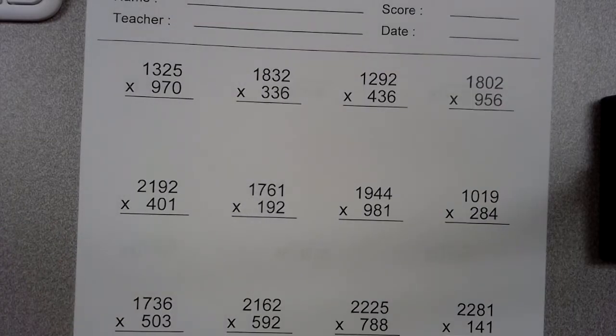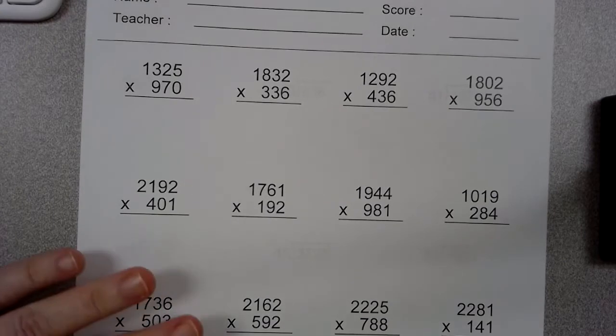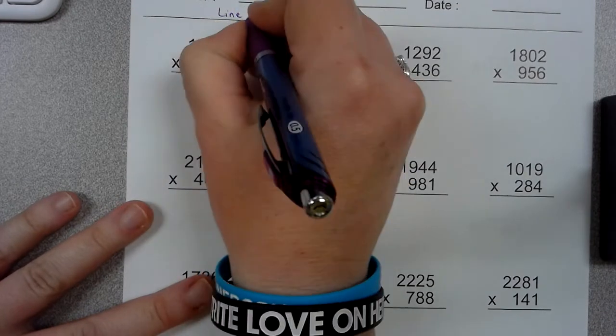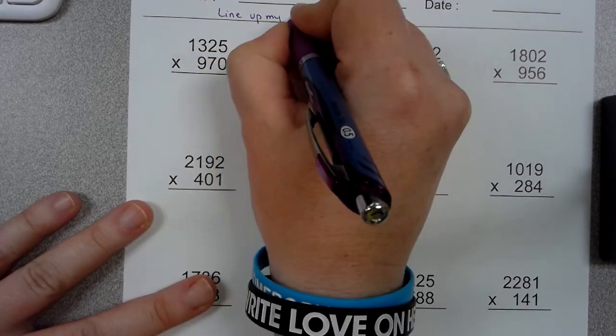Now, with your multiplication. Now, your multiplication right here, this is a 4x3 sheet. Do not get overwhelmed. Do not get worried. It's going to be fine. Okay? Now, just take it one number at a time. So, we have 1,325 times 970. So, the very first thing I'm going to do is I'm going to make sure that I'm going to line up my numbers.